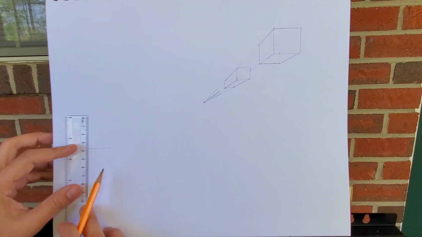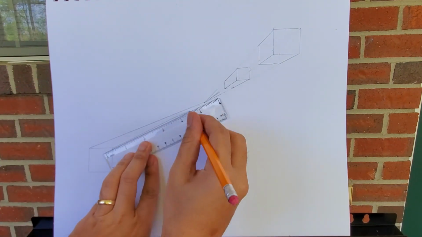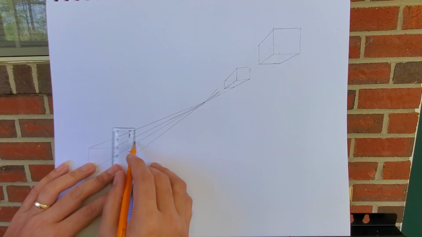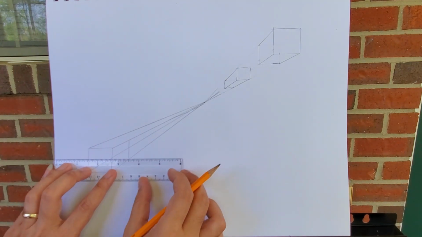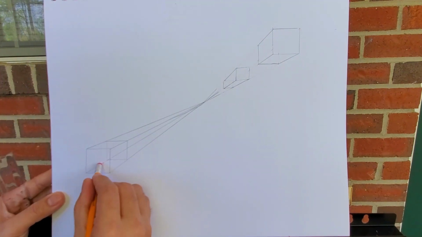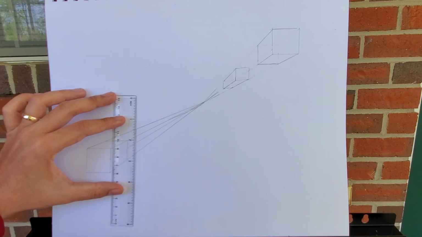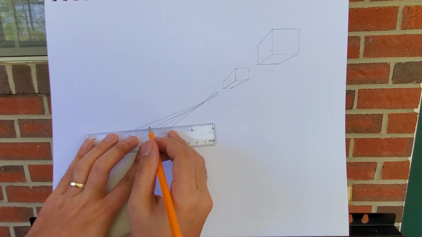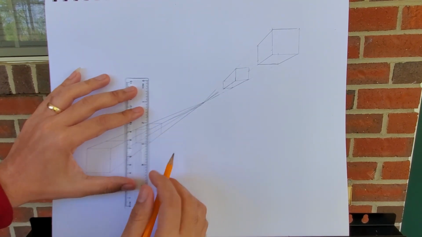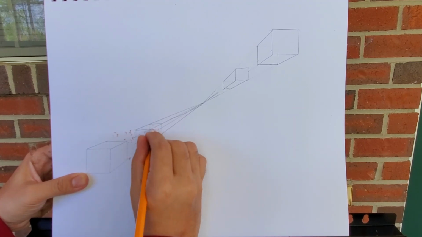Now one thing to know about one-point perspective is that when you draw your shape above the point of perspective, it will make a bottom view. And when you put your drawing under your point of perspective, it becomes a top view of your 3D object. That's what you can see here, the difference between the two.